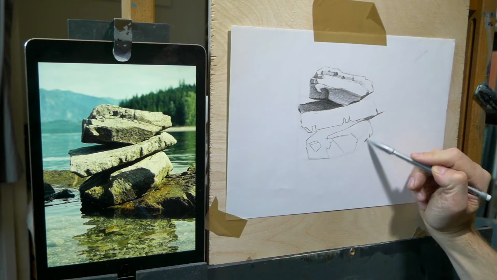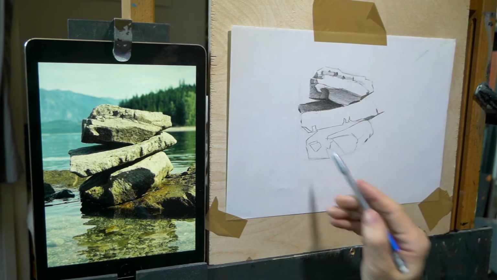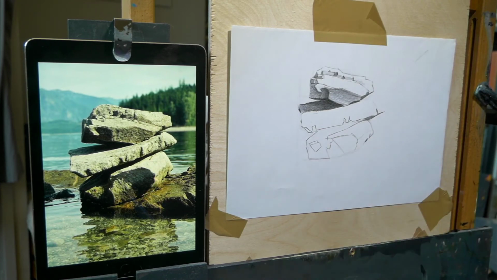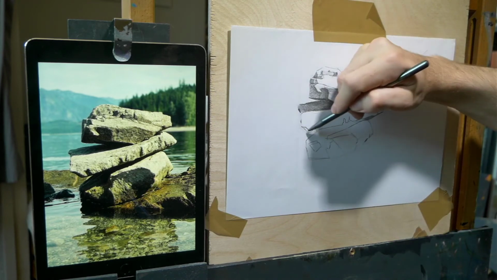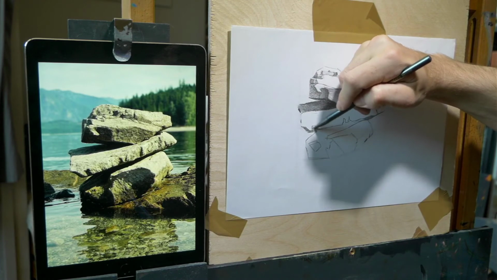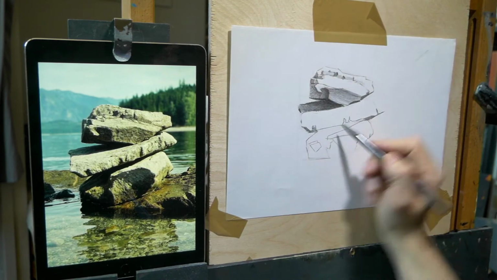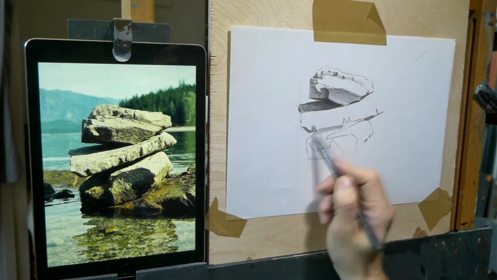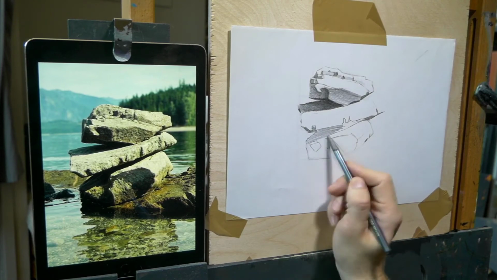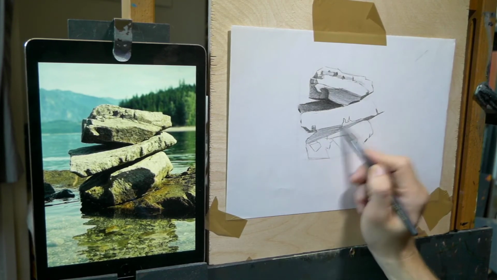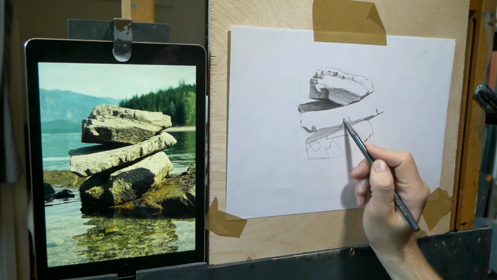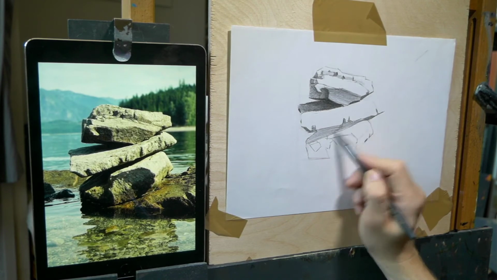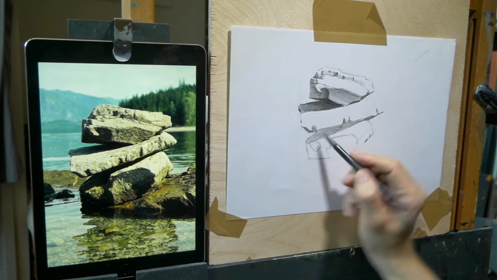So these are little sort of shadow notches. We know that all of these shadows go pretty dark, so I can just kind of quickly rough them in as darker forms. We'll go back over with the smaller pencil. I just want to get them roughed in.